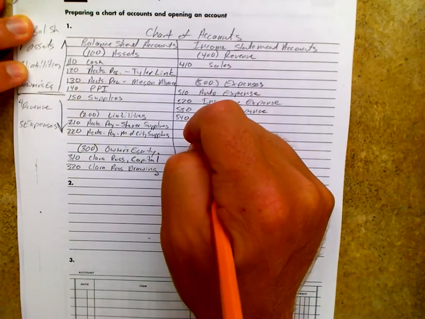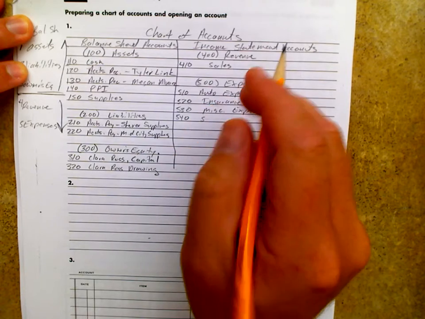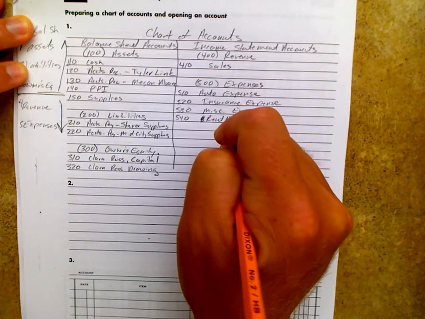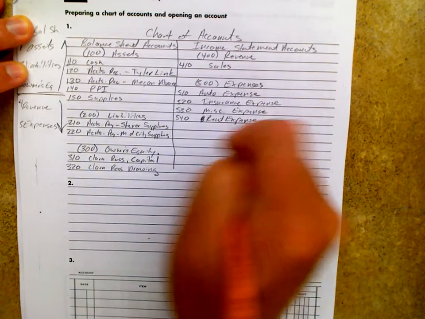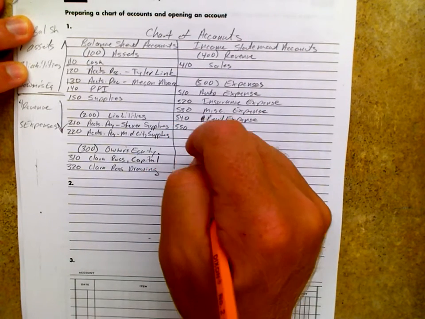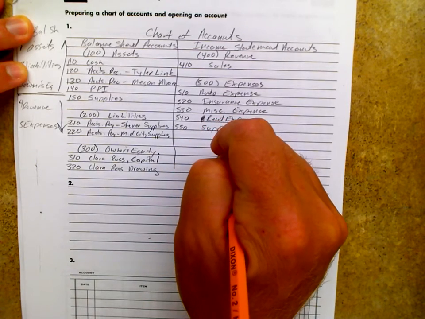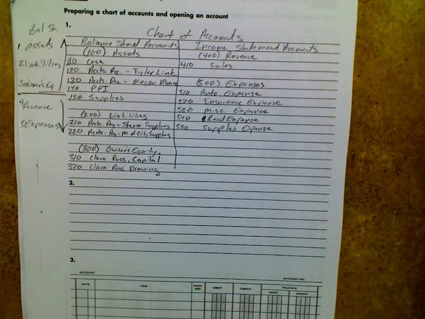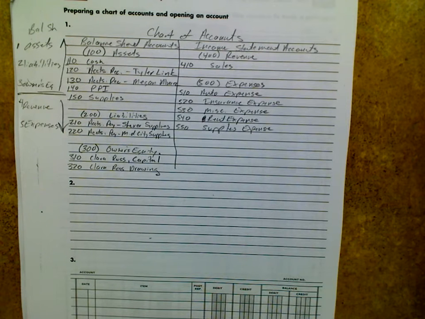Oh no, it's rent, isn't it? 550 would be supplies expense. And by my calculations, that's all the accounts, right?